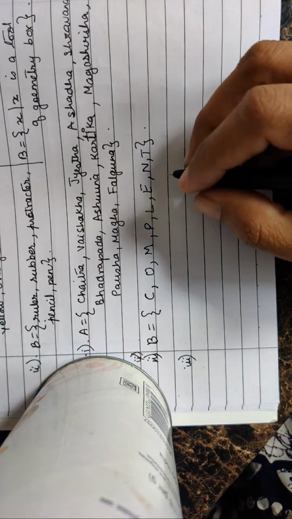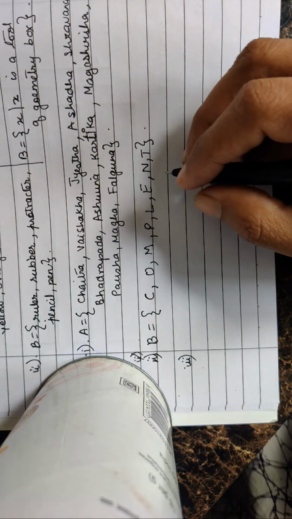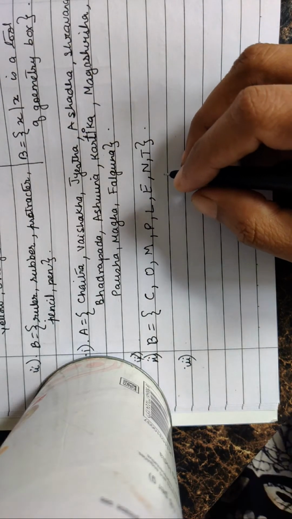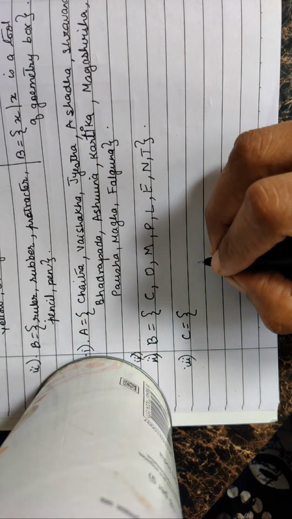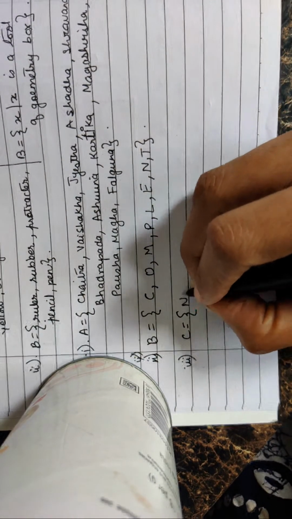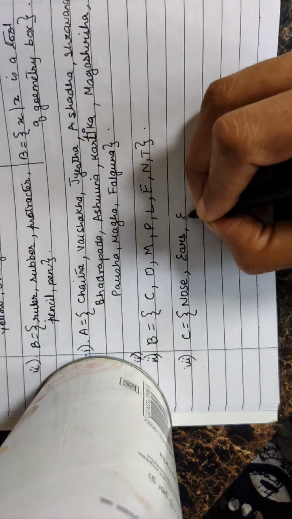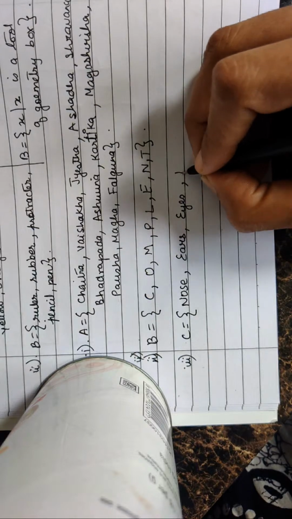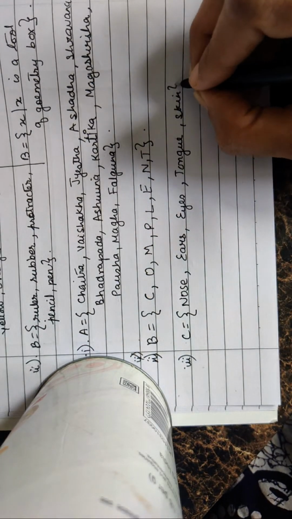Next on, we go into question number 3. Set of human sensory organs. So set C is set of human sensory organs. That is, we know our sense organs are nose, ears, eyes, tongue and skin.